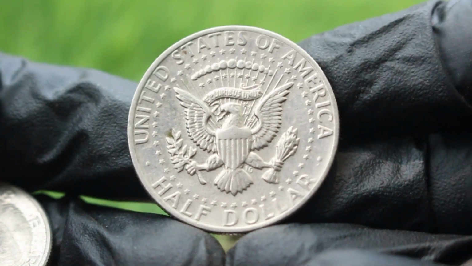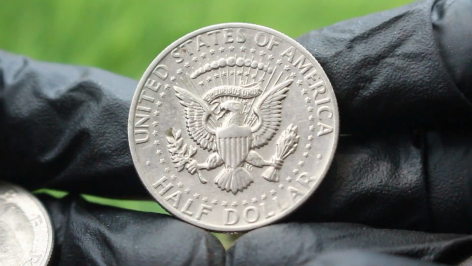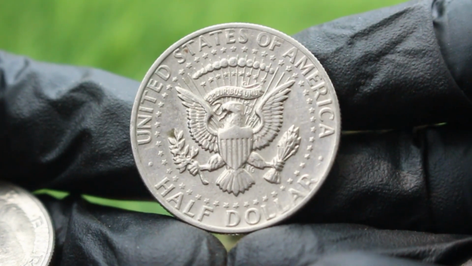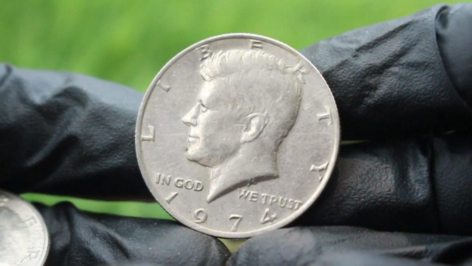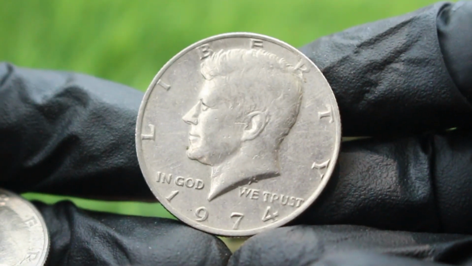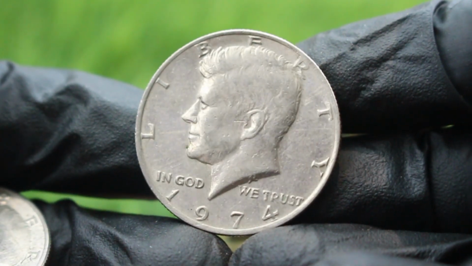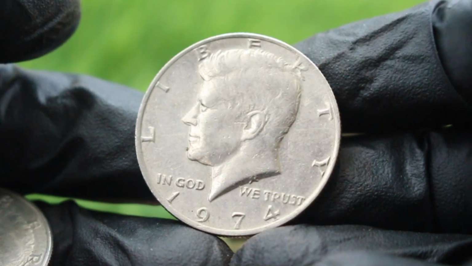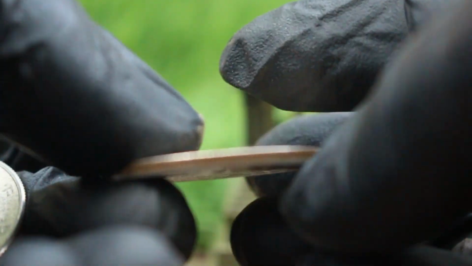With the right set of circumstances, even a circulated example like this can reveal hidden potential. It's a classic example of why it pays to look twice at old coins. Sometimes the most valuable discoveries are the ones that don't shine the brightest. And just when you think you've seen everything, the next coin in this series might just break all expectations.